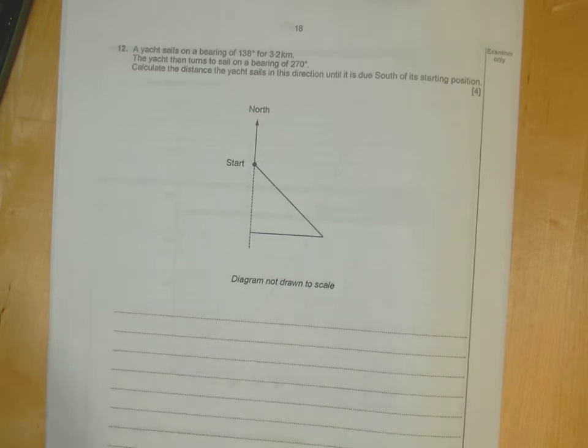Okay, question 12. A yacht sails on a bearing of 138 degrees for 3.2 kilometers. The yacht then turns to sail on a bearing of 270 degrees. Calculate the distance the yacht sails in its direction till it's due south of its starting position.